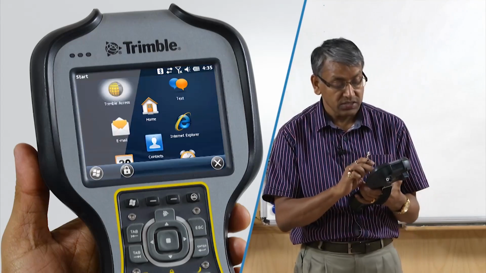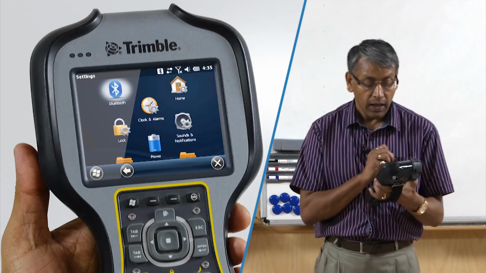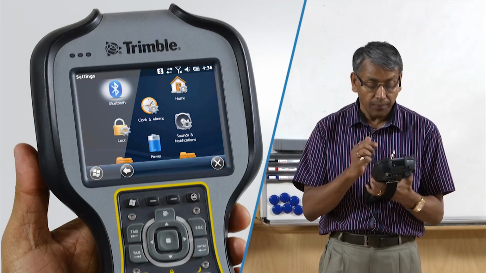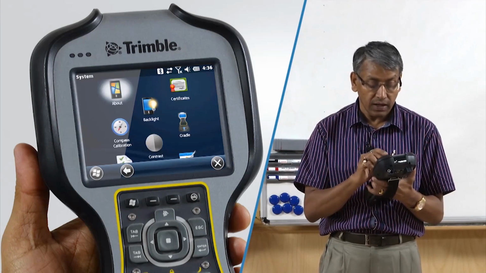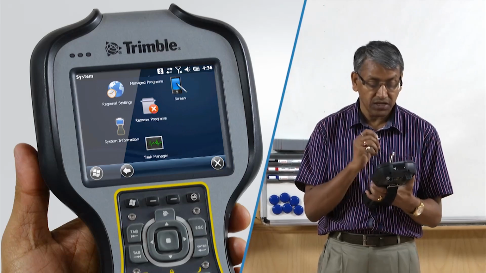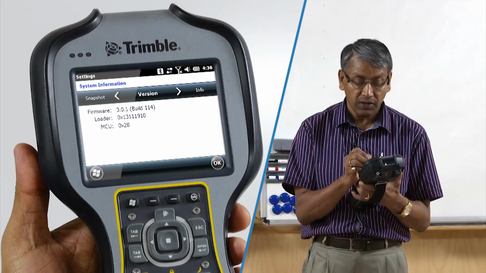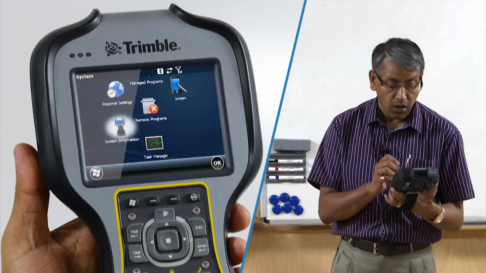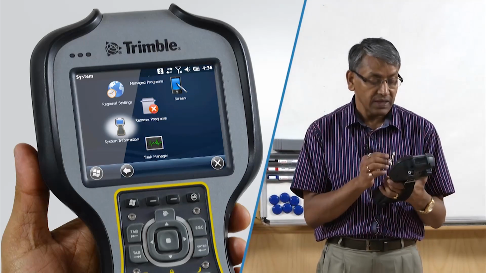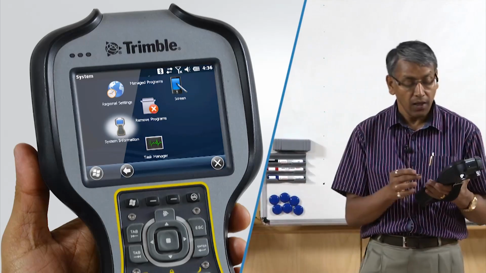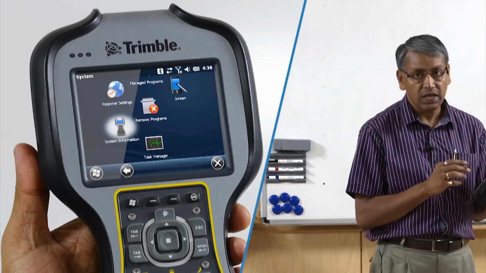Once the start menu comes, then in that menu we will get the settings, and inside the settings we will get the system, and within that if we go to system information, we will get the information about the firmware by tapping the info. So like this we can have the information about firmware inside the system information for any controller or any other hardware we use in GPS surveying.